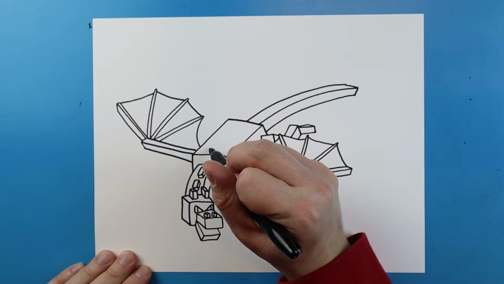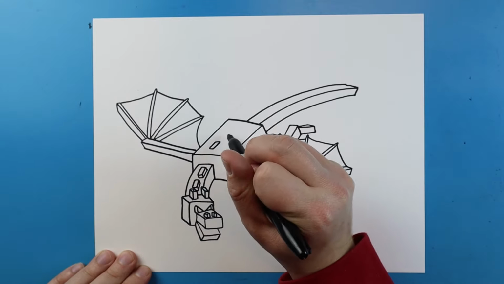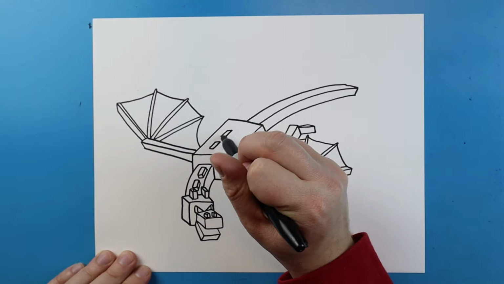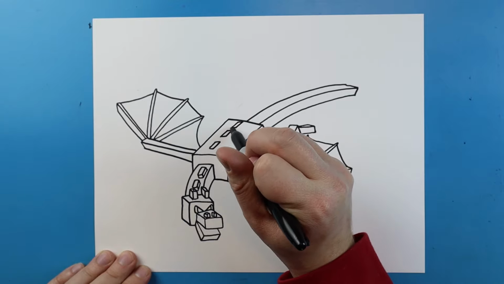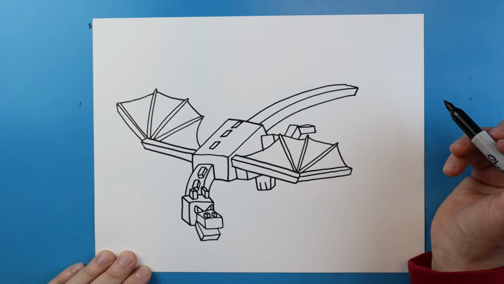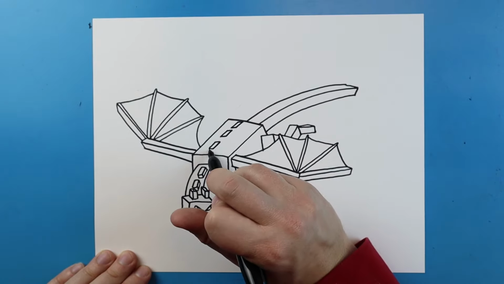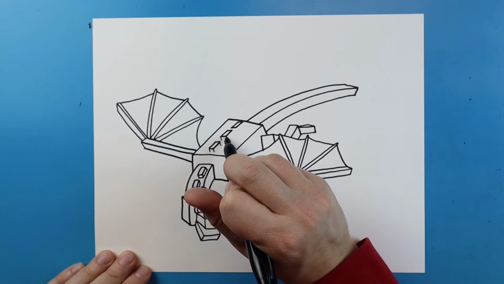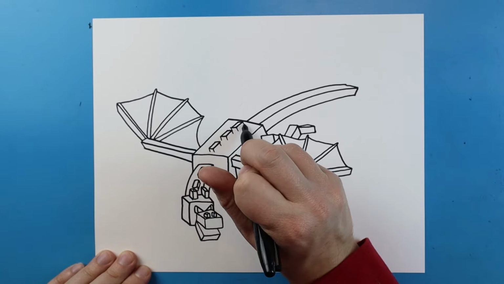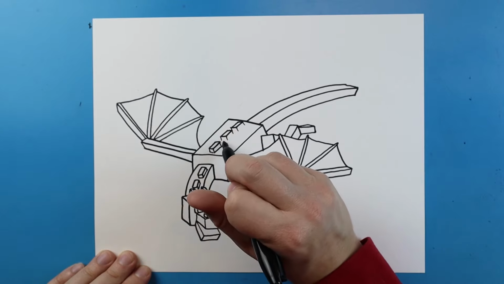We'll do the same thing here. So I'm going to draw 3 rectangle shapes along the back of the dragon. Then I just want to put a little line going down on each one of these corners. So a little line going down. Then I just connect them.